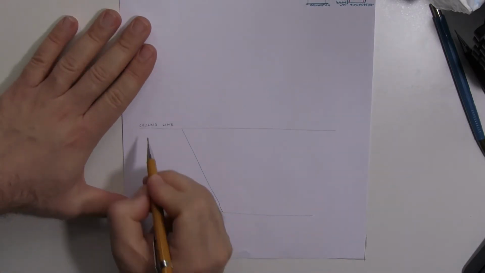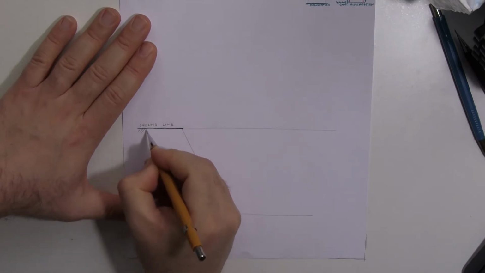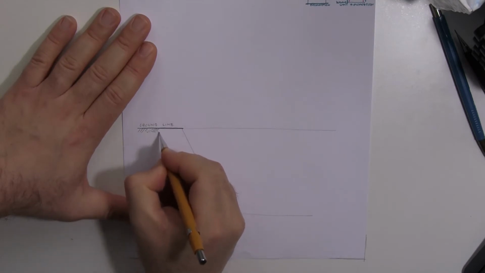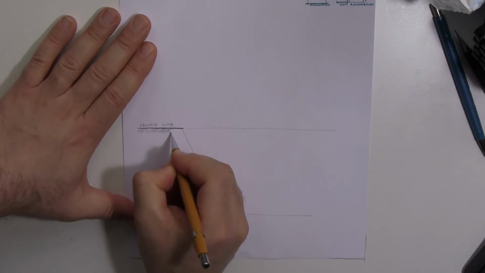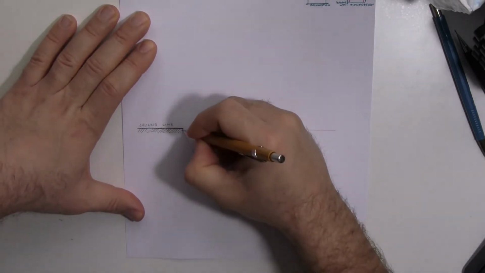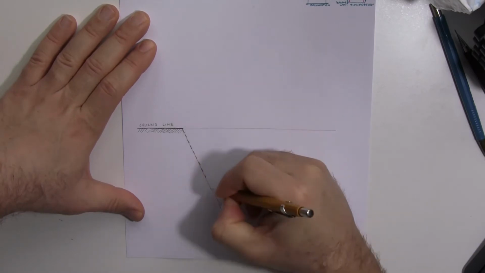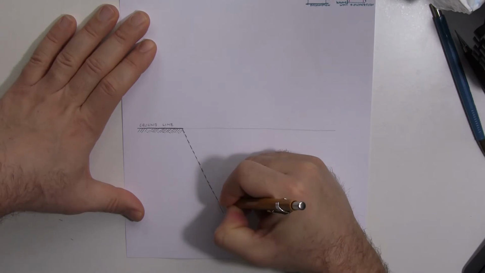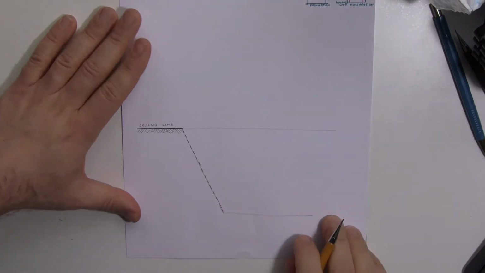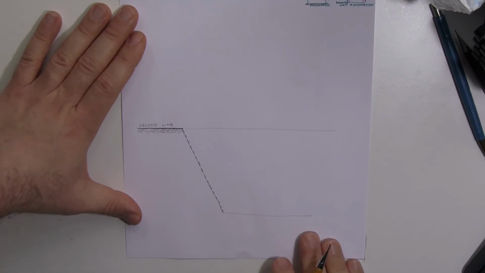Okay, and now I'm going to draw here more thick, and I'm representing ground with that. Okay, and this line I will transform into a dashed line, because what we do, we excavate the ground, and when we are finished with the building we fill it back with soil.